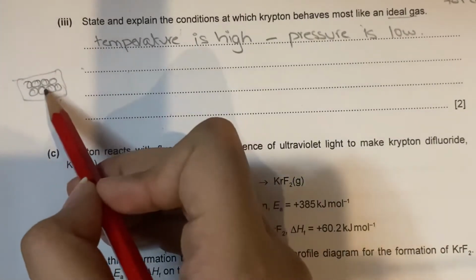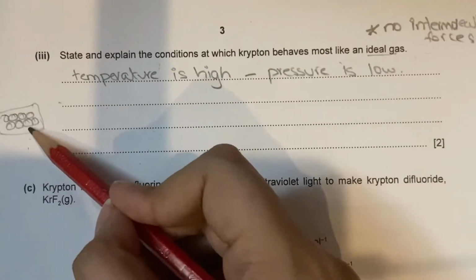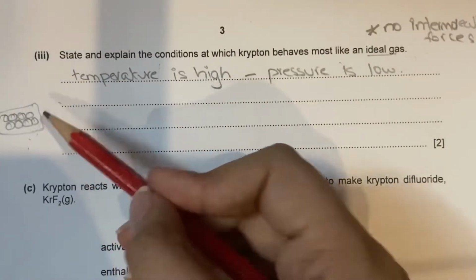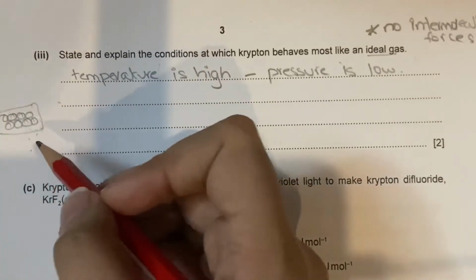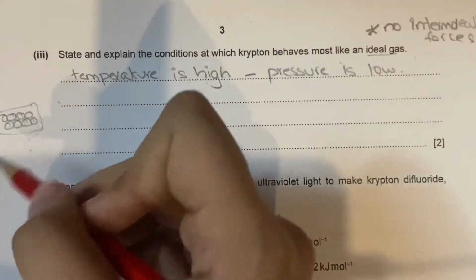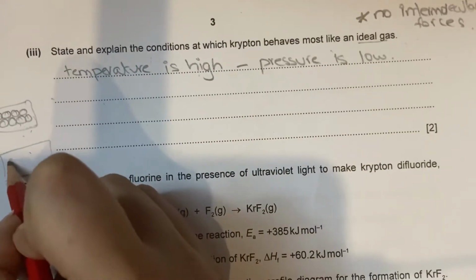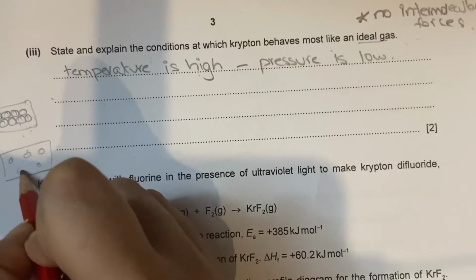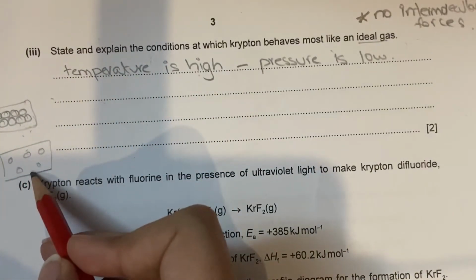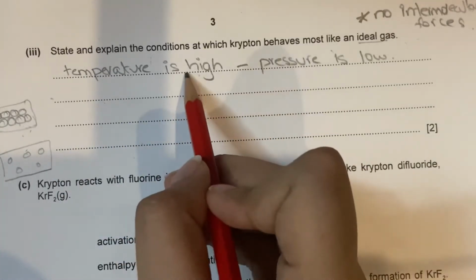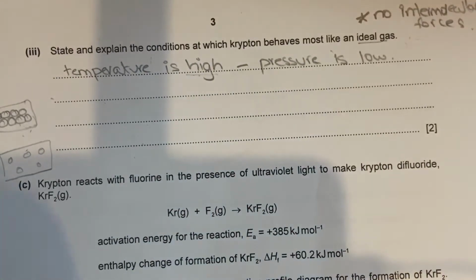So when it is in a solid form, it means it does have the intermolecular forces, which means that this is not behaving as an ideal gas. So when temperature is increasing, the solid converts into gaseous molecules. So they move far away, and the intermolecular forces become insignificant.